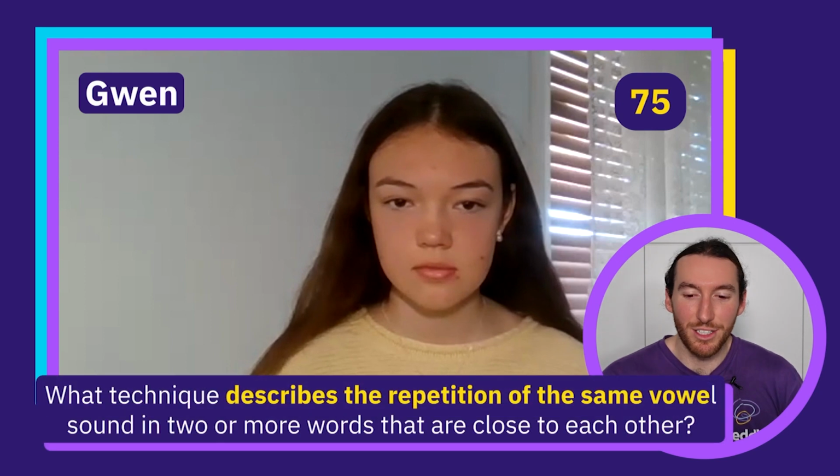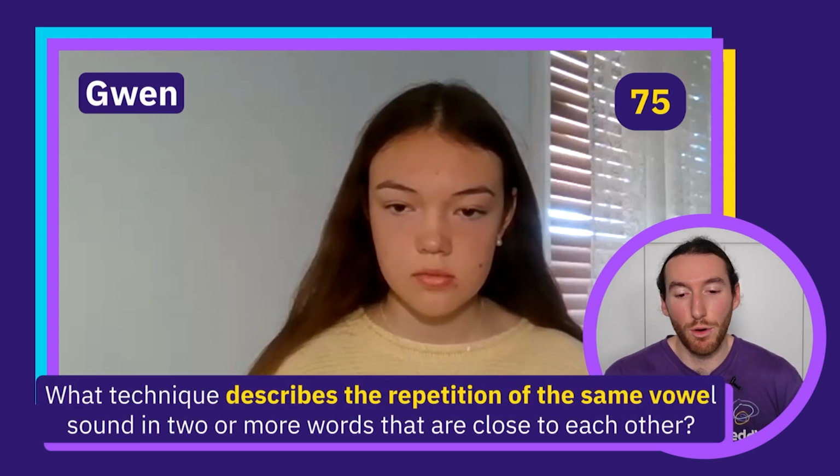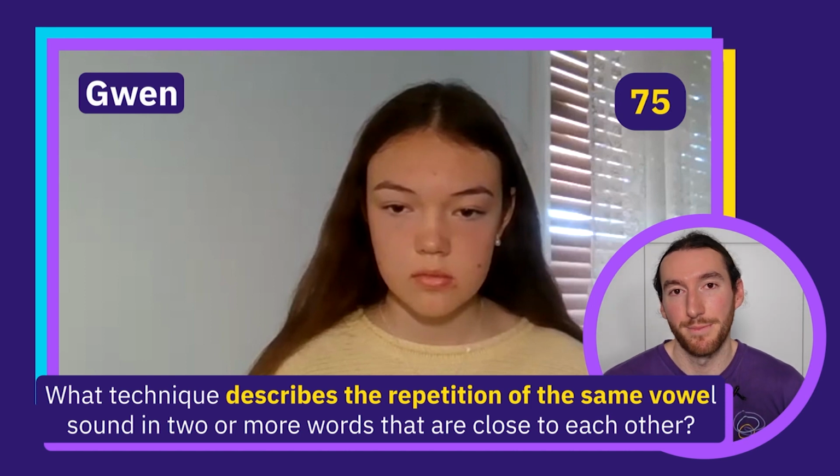Last question. What technique describes the repetition of the same vowel sound in two or more words that are close to one another?